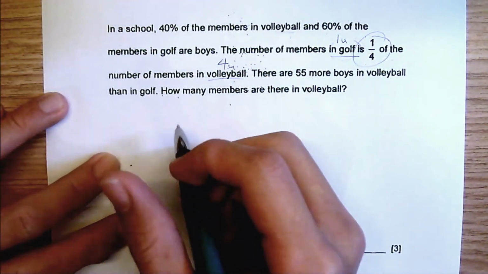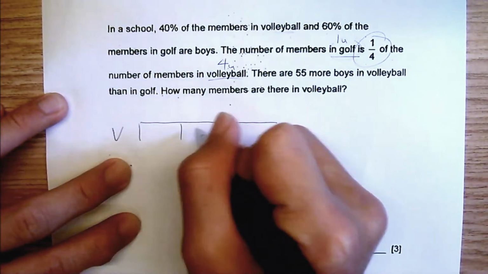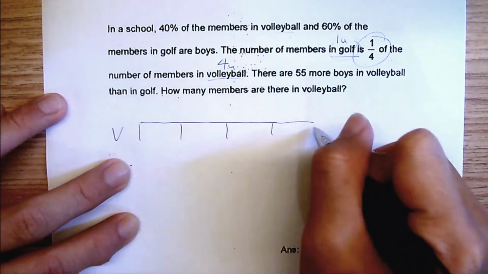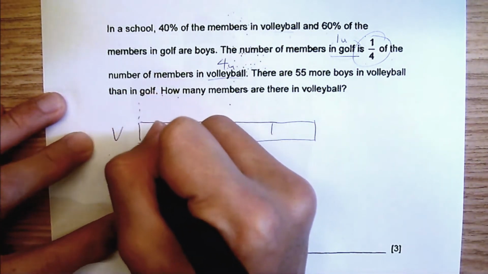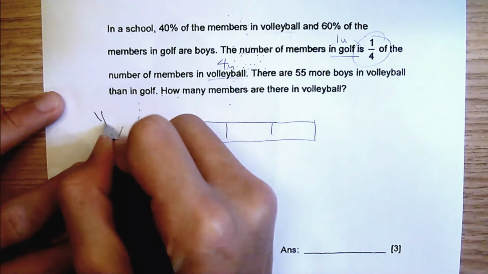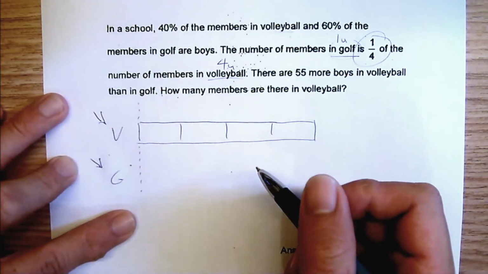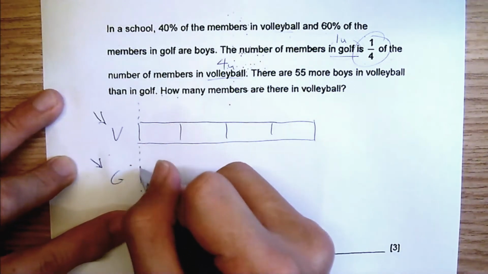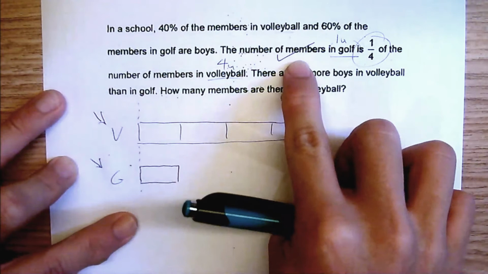Okay, so let's just go ahead and draw volleyball, 4 units. So I'm just going to draw 1, 2, 3, 4. And then golf, remember your starting line. And please remember to label. Why are there so many students who draw models without labeling? If not, you draw for what? How do you know what they're drawing? Okay, so next one will be golf, 1 unit. So this one is done, right? Good. Let's go to the previous one.